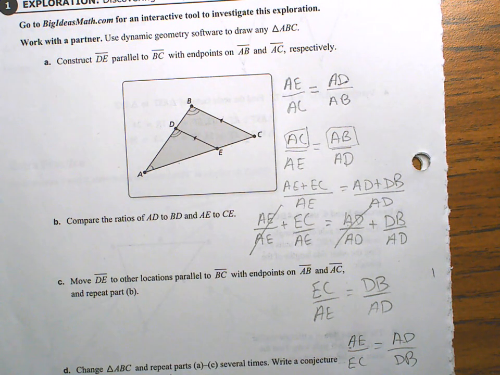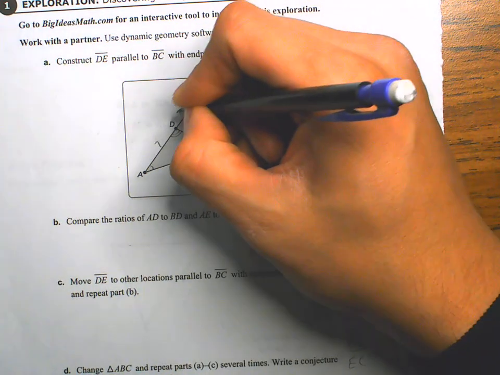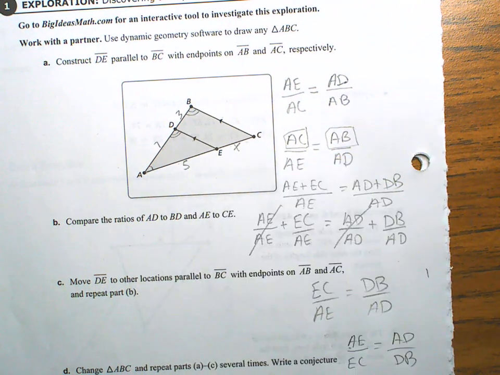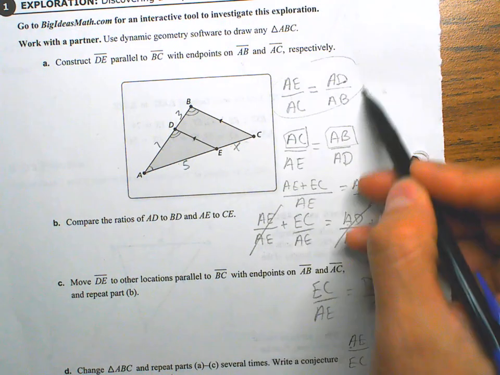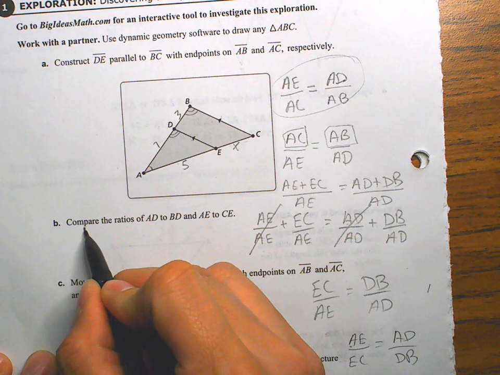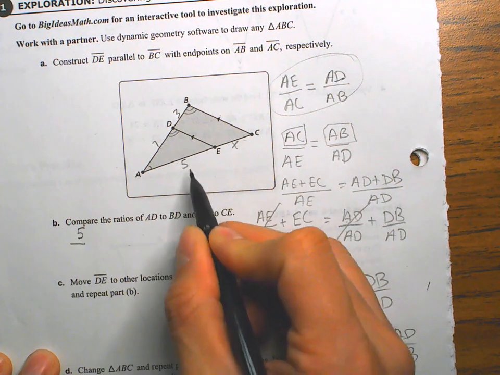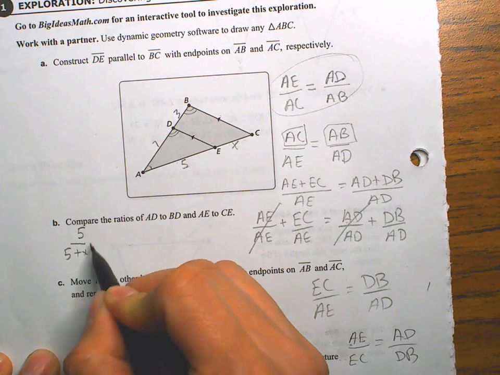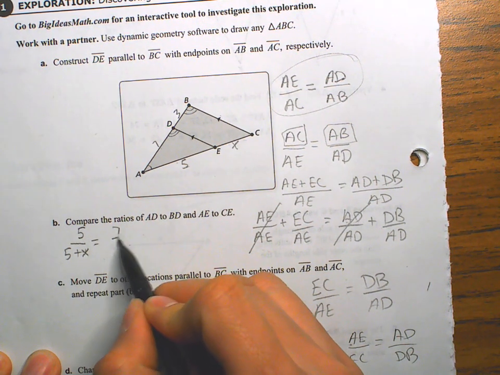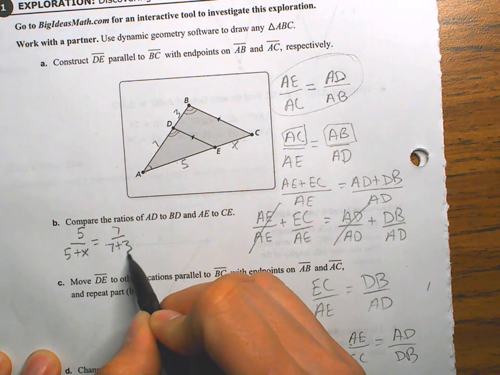Now, why is that even important? Well, what if you were given the lengths of some of these sides and asked to find one of the missing sides? So, for example, say I give you these numbers, 7, 3, 5, and x, okay? If I use this idea right here, this ratio, it's going to look something like this. 5 over 5 plus x, okay? And 7 over 7 plus 3.